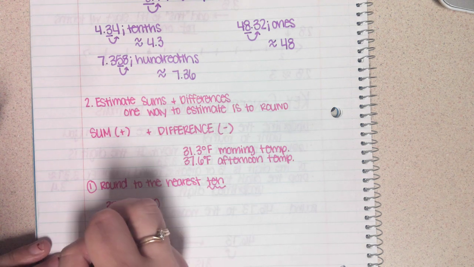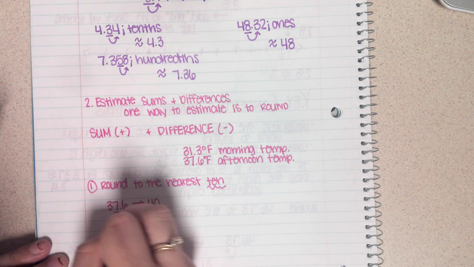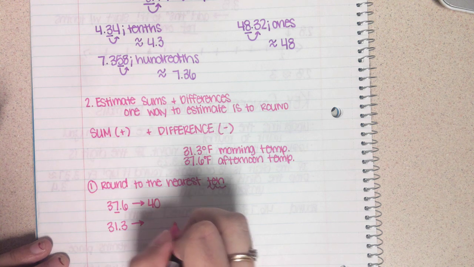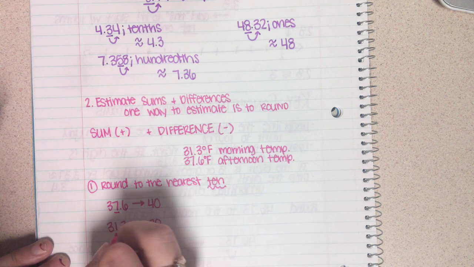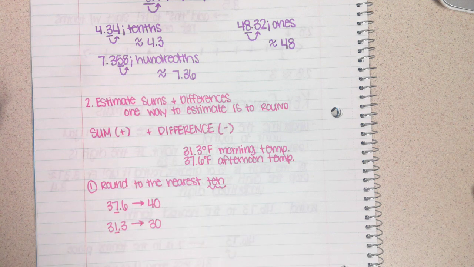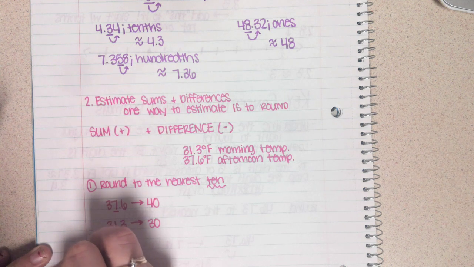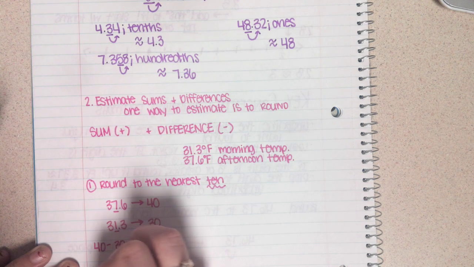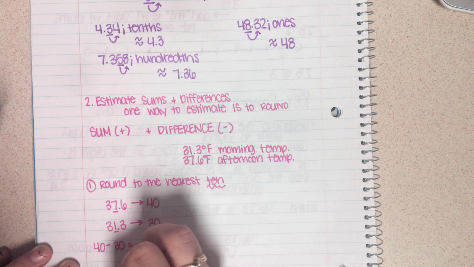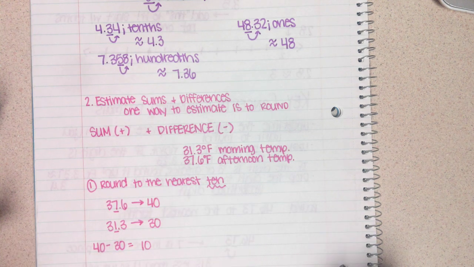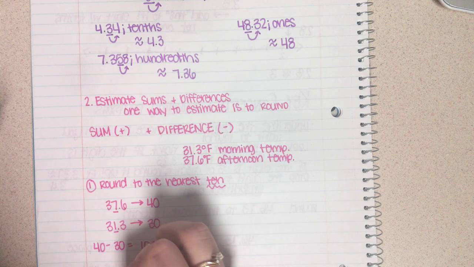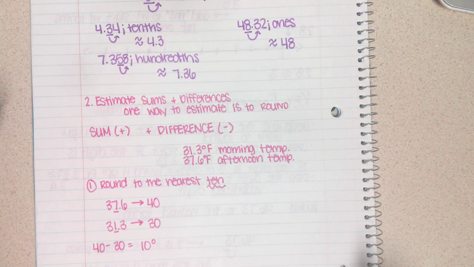And then so we could round 31.3 to 30. Remember, we're looking at the number over. Since it's below 4, it's a 3, that's why we rounded down to 30, okay? So that is one way you could do it. Then all we have to do is take 40 minus 30, which would give us 10. Okay, so we could say there's about a 10-degree difference. Okay, there's my little degree sign. All right, that is one way we could do it.